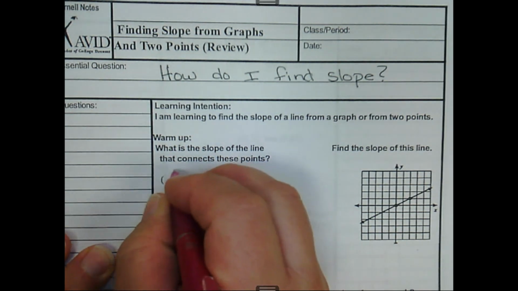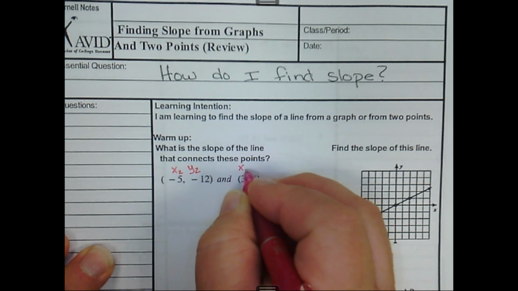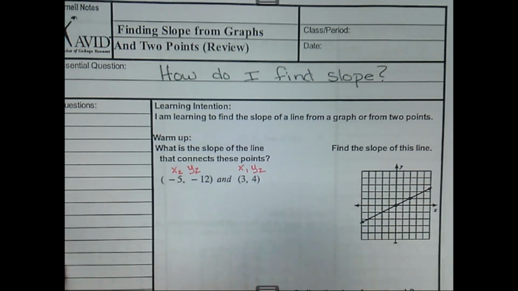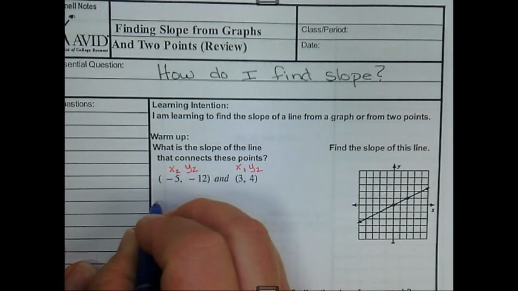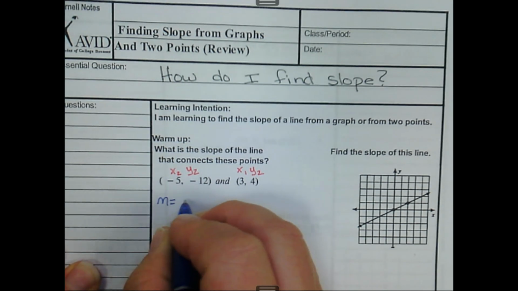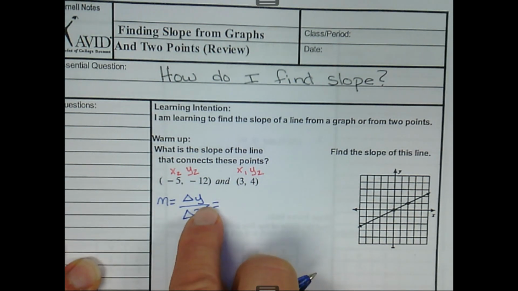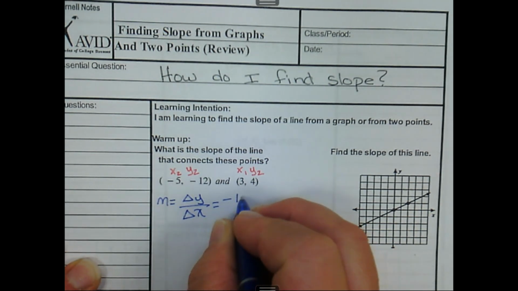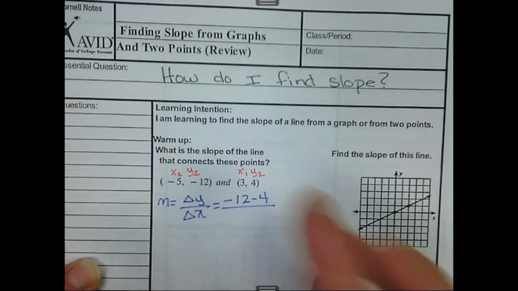First thing you have to do is to identify your points, the coordinates of your points, because we know that to find our slope, we've got to take the difference of y over the difference of x. Okay, so our y values are -12 and 4. -12 minus 4 over -5 minus 3.